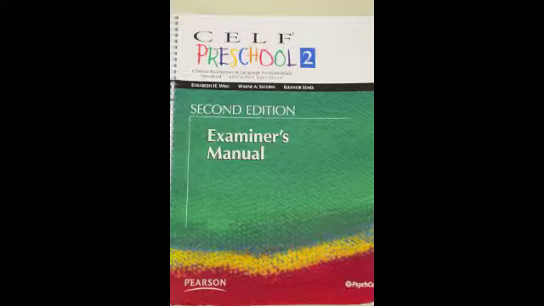The Examiner's Manual provides guidelines for scoring all subtests as well as directions for interpreting test performance. It also contains a detailed description of the test purpose, design, and development. Information on reliability, validity, and normative data can be found within the Examiner's Manual. It is essential that the individual administering the test thoroughly read and understand the Examiner's Manual prior to the administration of the test.